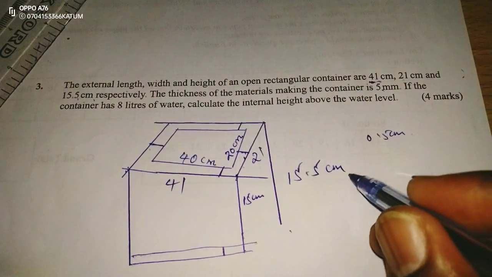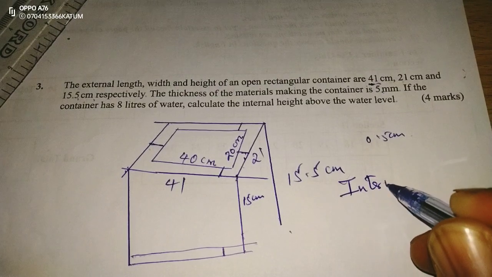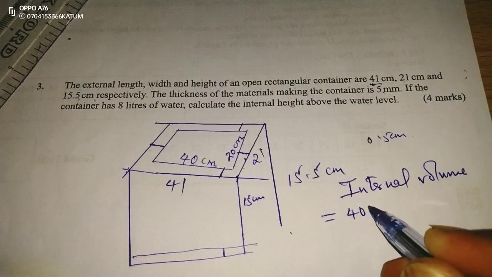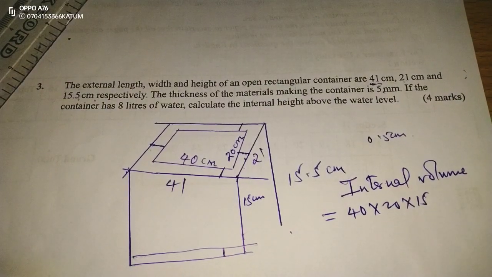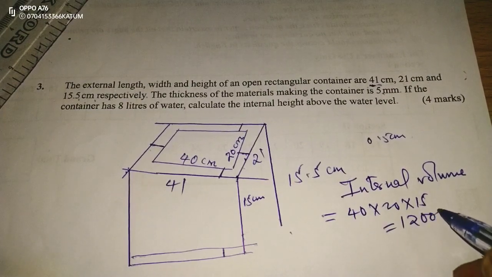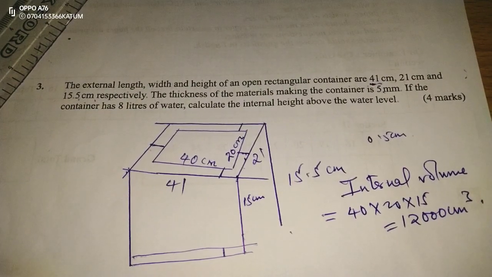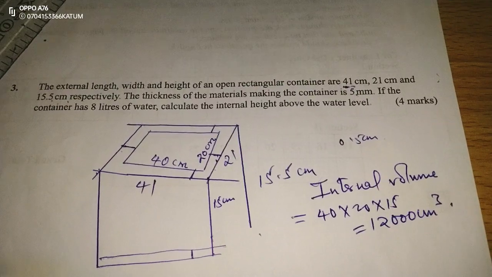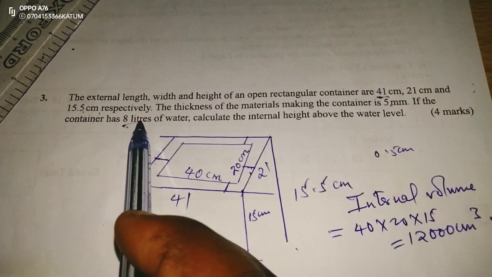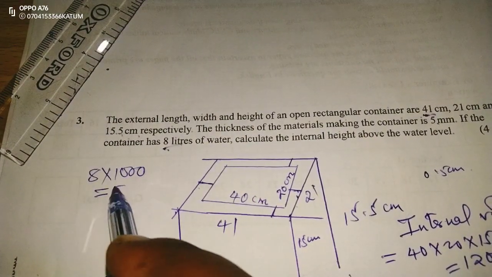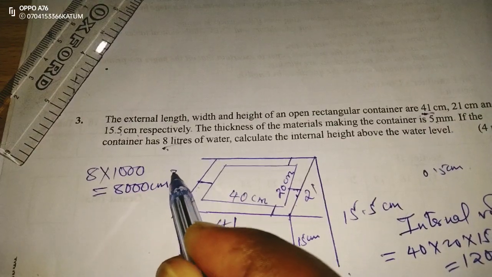Therefore, now we can get the internal volume of this container. Internal volume, which is given by length times width times height. So 40 by 20 by 15. This is going to give us exactly 12,000 cubic centimeters. Now, this container is already having water, 8 liters. So we change the 8 liters by multiplying by 1,000 to cubic centimeters. So 8 by 1,000, this will give us 8,000 cubic centimeters.